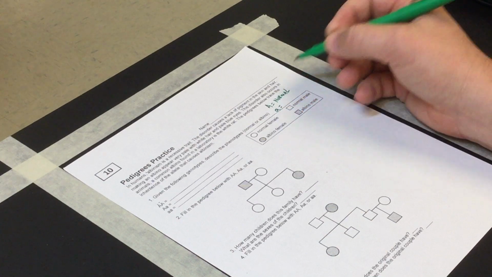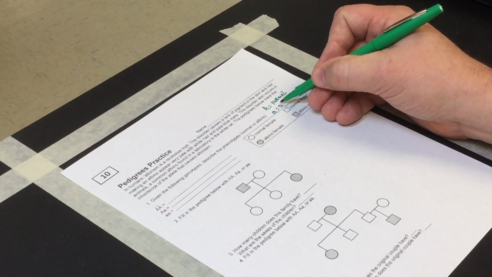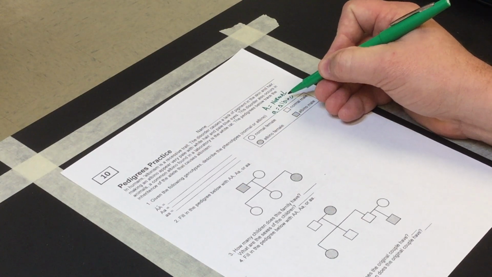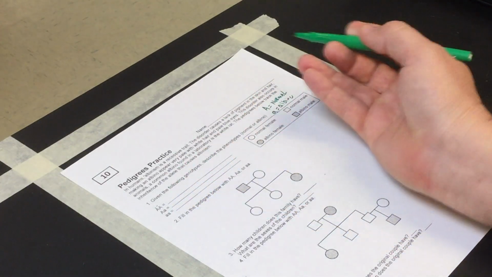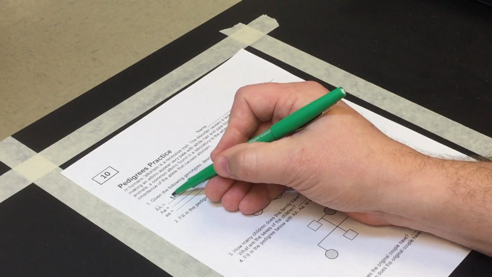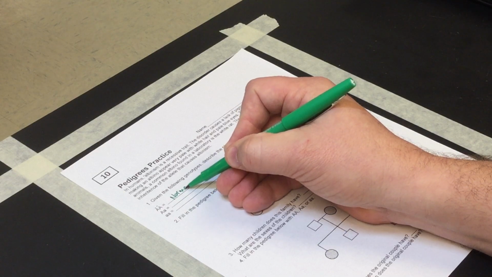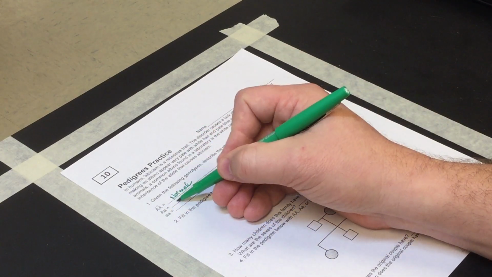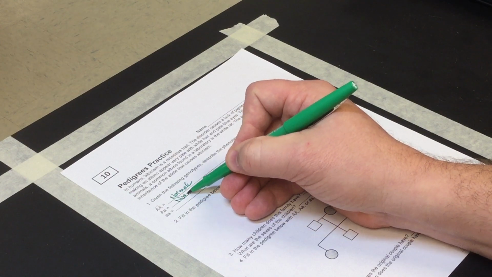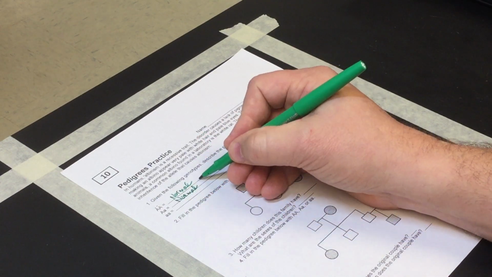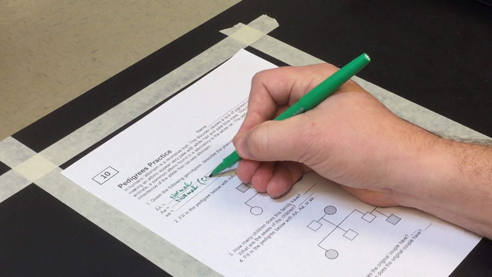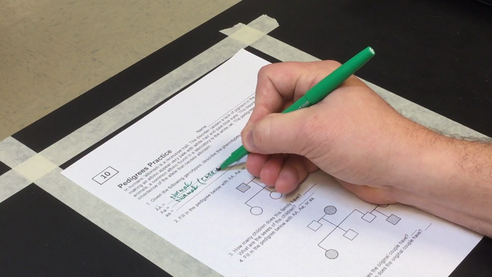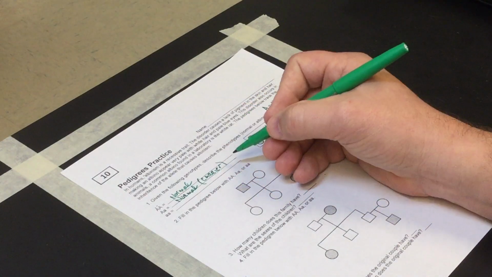Little a means you are an albino. So if you are big A, big A, that means you're normal skin. If you are big A, little a, you are also normal skin, but you're considered a carrier for that trait.